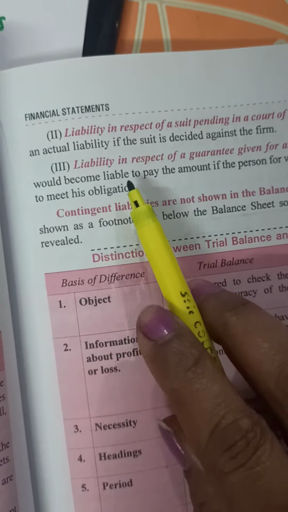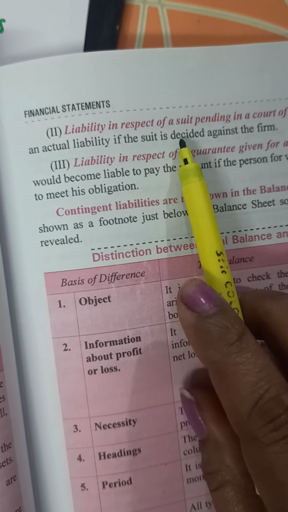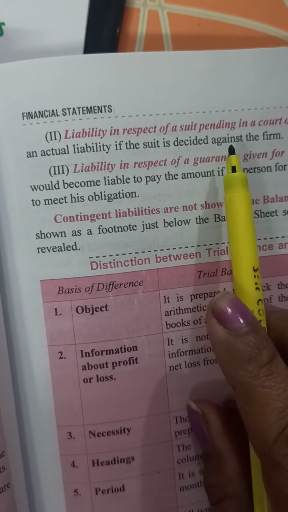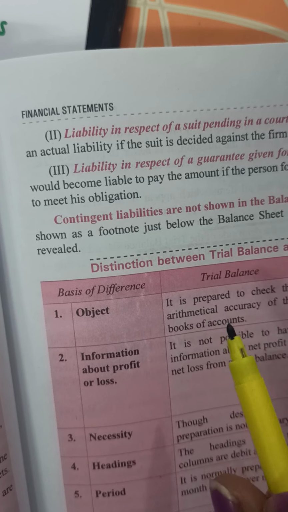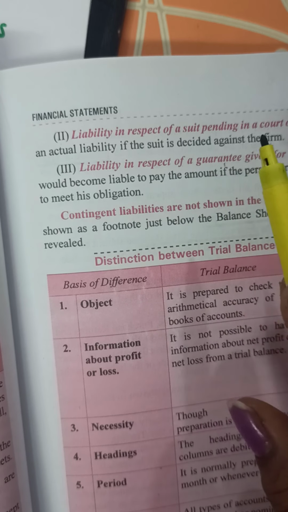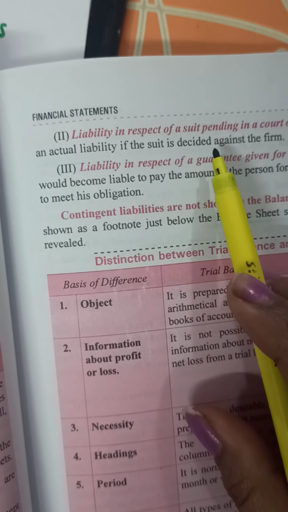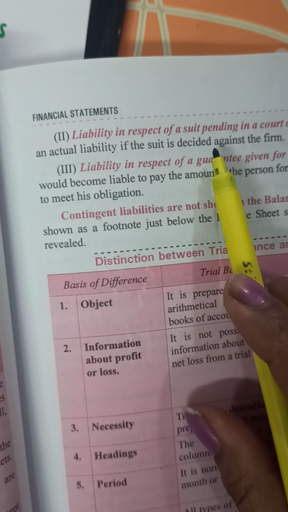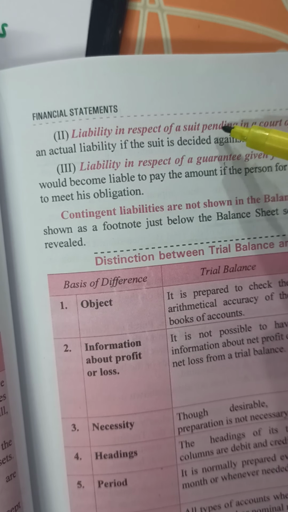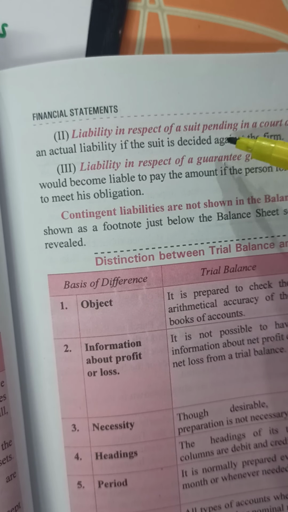Another example of contingent liability is liability in respect of a suit pending in the court of law. There is a case that is running against you in the court of law. In case the court decides the verdict against you, you may have to pay. But if the court decides the verdict in your favor, you may have to recover the amount. So you do not know. In case the verdict of the court goes against you, then it will become your liability. Court decision is still pending. So the year has come to an end. Now what should we write? Should we write liability or not? These types of liabilities are called contingent liabilities.